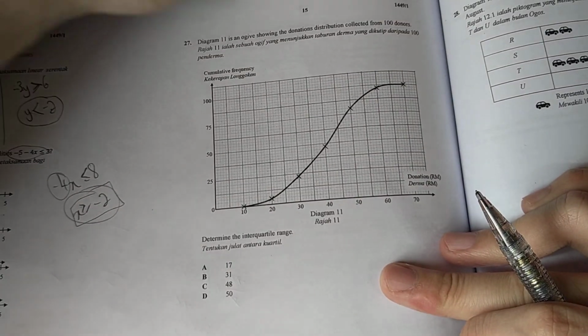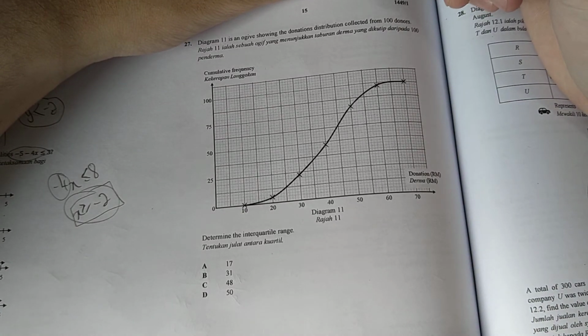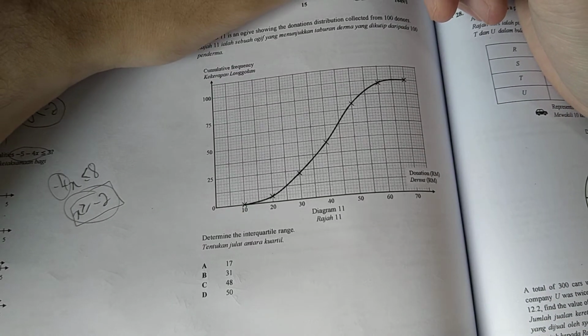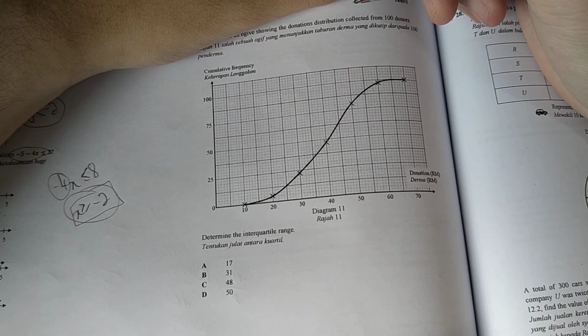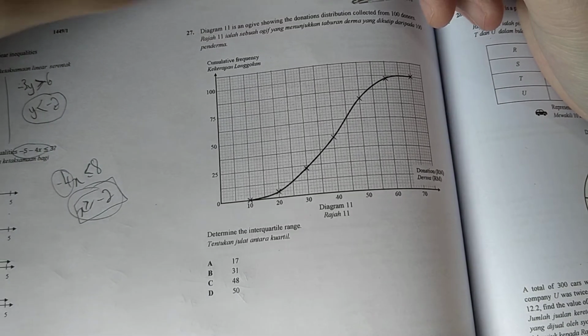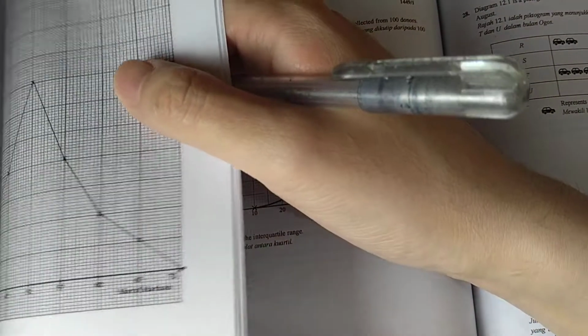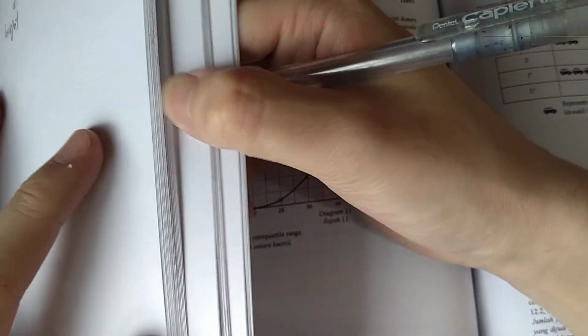27, diagram 11 is an ogive showing the donation distribution collected from 100 donors. Determine the interquartile range. This is also, we already done this in Johor Pasir Gudang set 2. I can show you, okay? But I won't explain it.